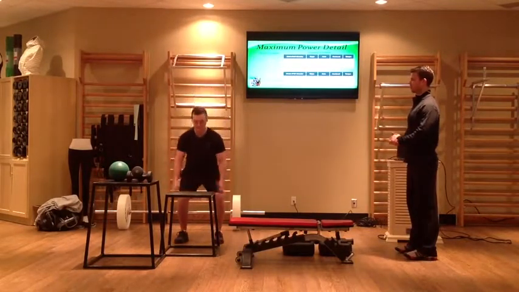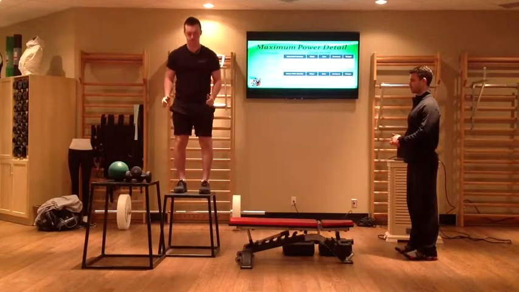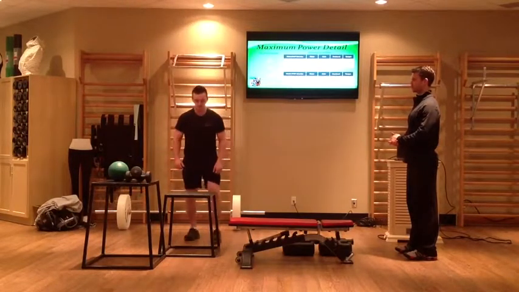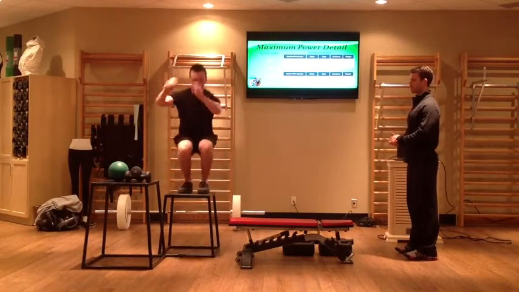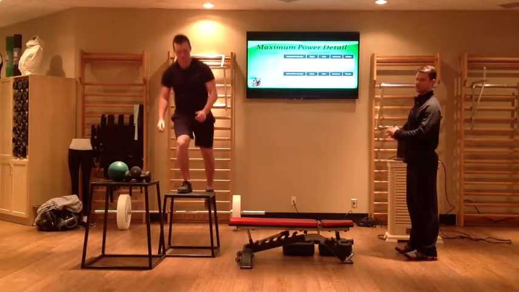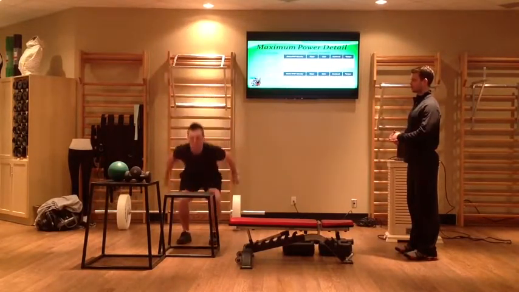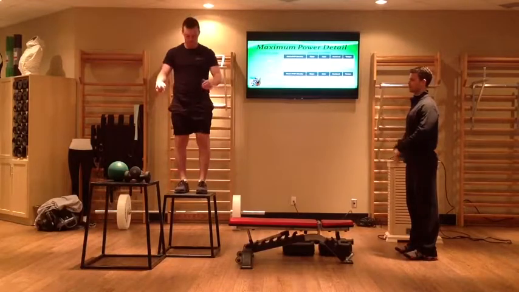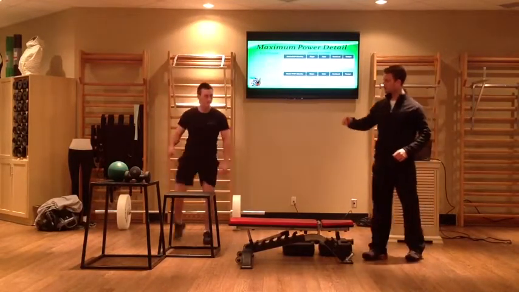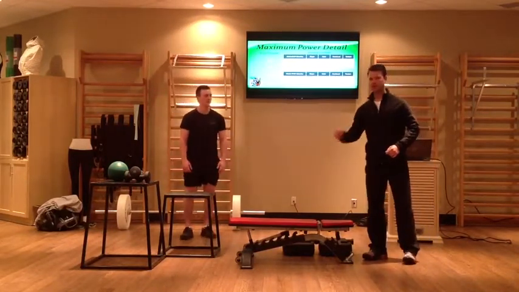So Marshall to demonstrate that. Perfect. One more. Drops down, up, lands controlled, and one last rep here. Perfect. So we can see he's applying power at a rapid pace and controlling on the landing.